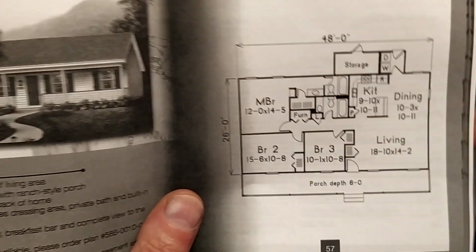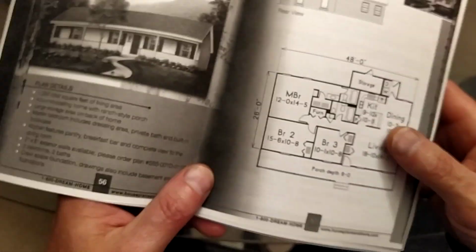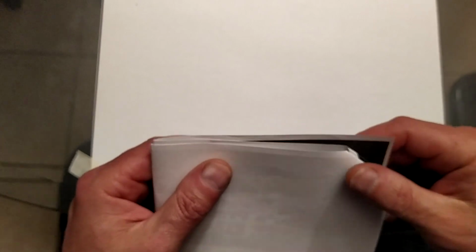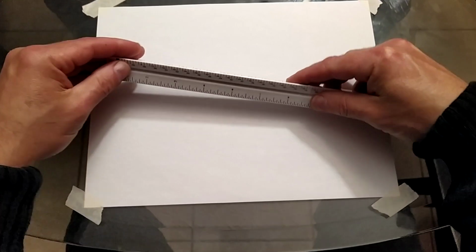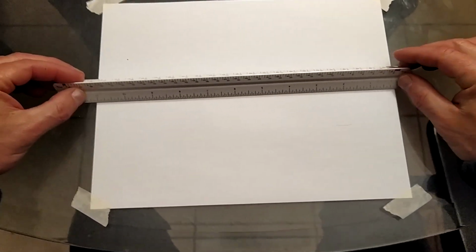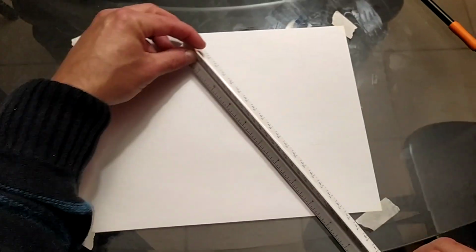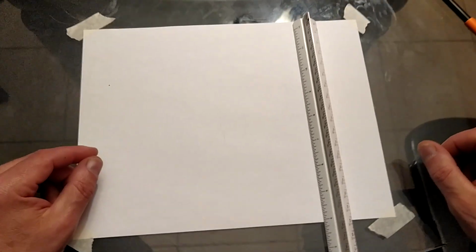So we're going to begin by laying out. Now, being that this is an entry-level project, and being that I really want to keep it as entry-level, I want you to know I have here an 8.5 by 11 sheet of copy paper.